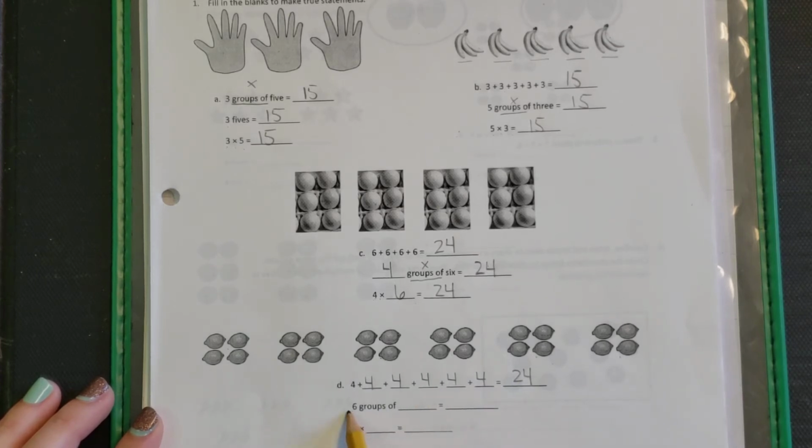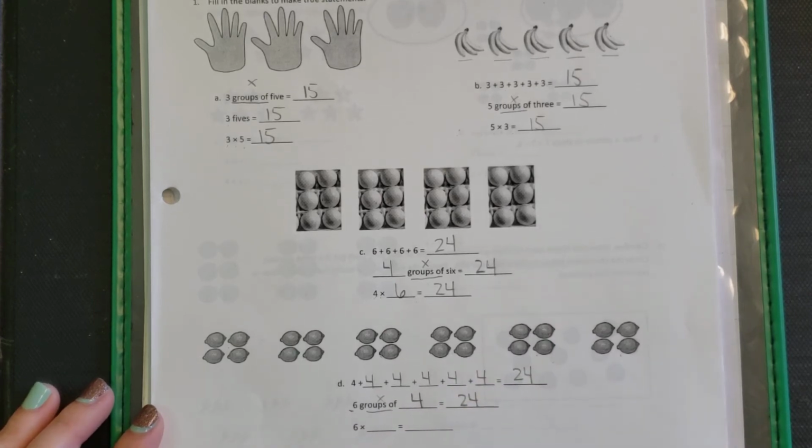So we have 6 groups of, means multiply, 6 groups of what? They are groups of 4. And you just found out that if we repeatedly add 6 groups of 4, we get 24. And then we're going to take that information into the third line here. So we're just rewriting it as a multiplication sentence. So we have 6, remember groups of means multiply. And then we found out that they were groups of 4. So we now have 6 times 4, which again equals 24.